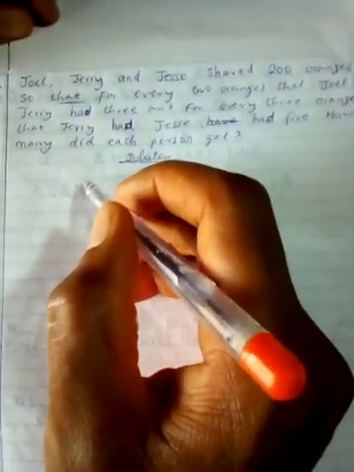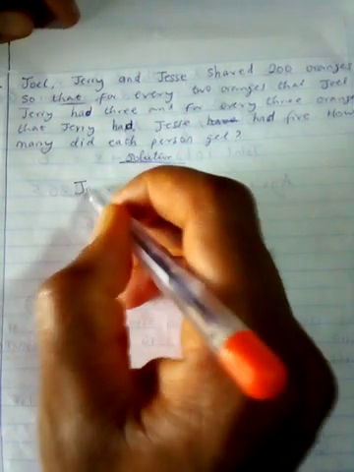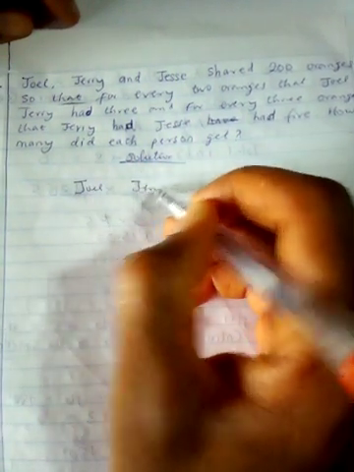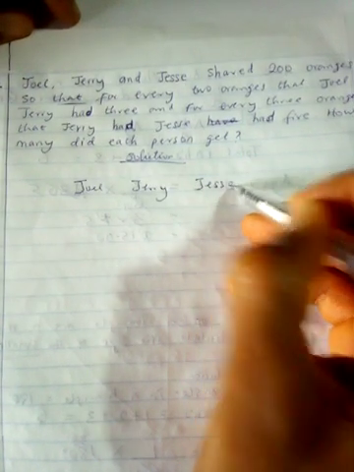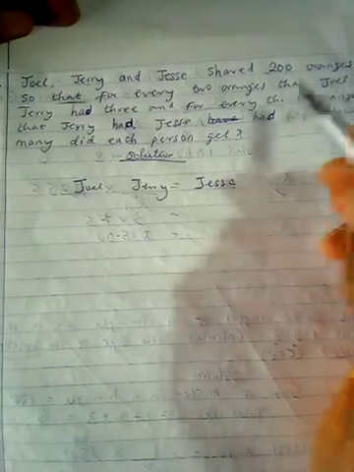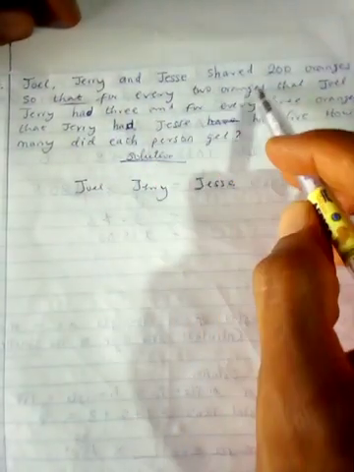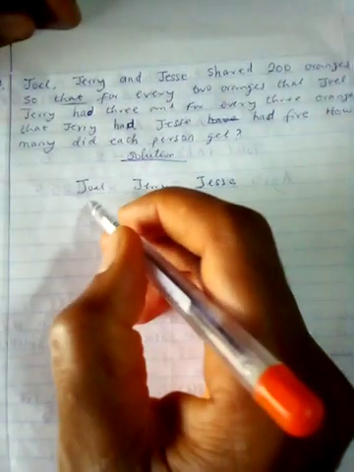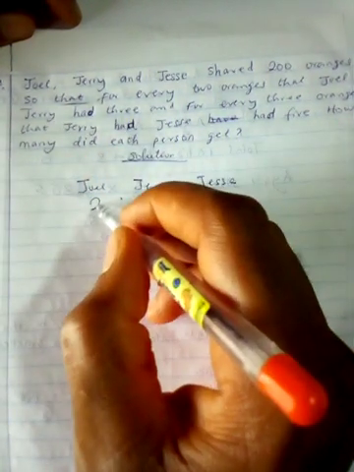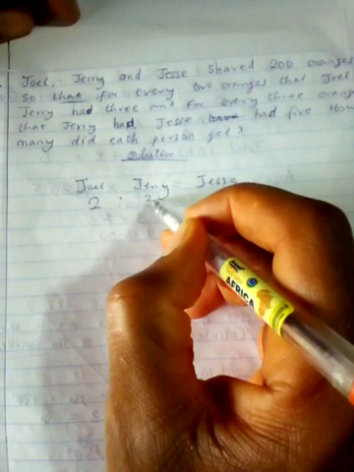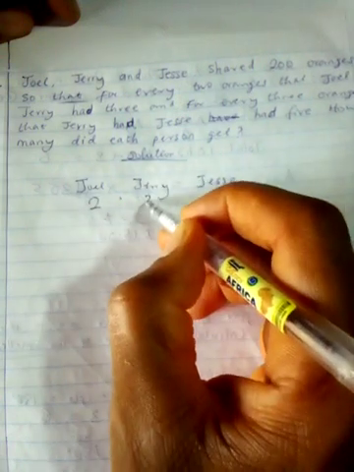Now, this question is saying that we have 3 people involved in this sharing of oranges. So we have Joel, we have Jerry, and we have Jesse. And they share the oranges. Now, the ratio is not clearly given to us. If you can see, they say that for every 2 oranges that Joel had, Jerry had 3. So if Joel had 2, Jerry had 3.